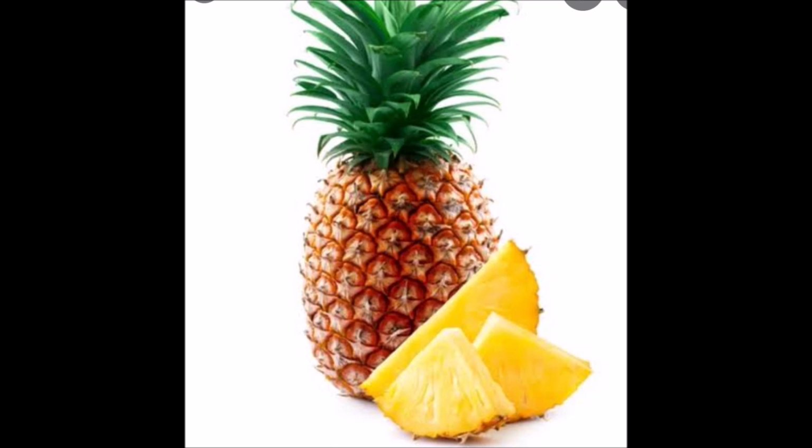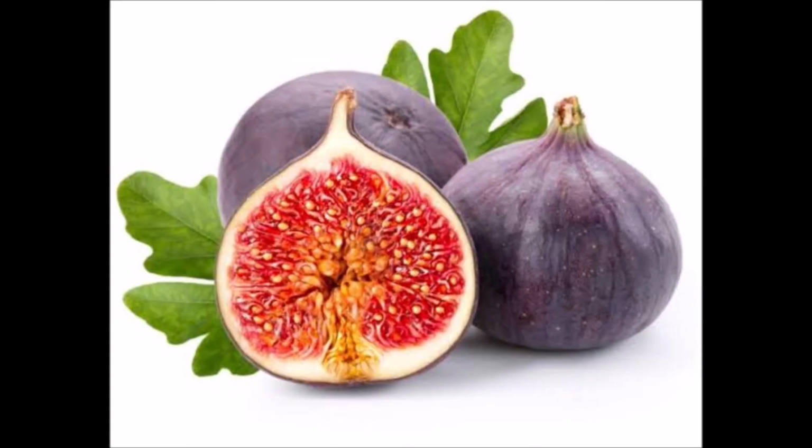What is the name of this fruit? Pineapple. So pineapple is a big fruit. It is an example of multiple fruit. What is this fruit name?